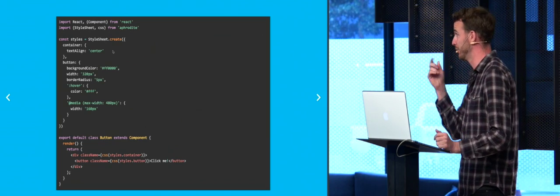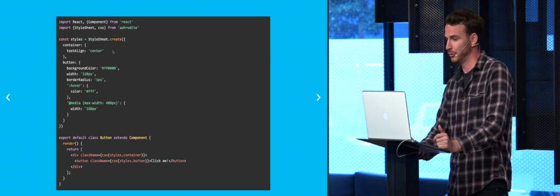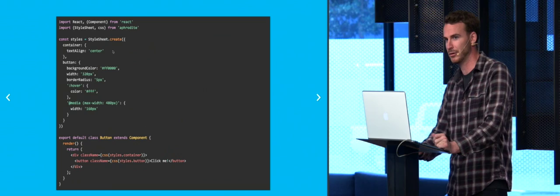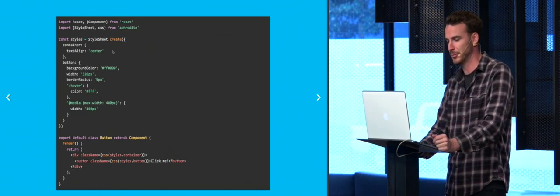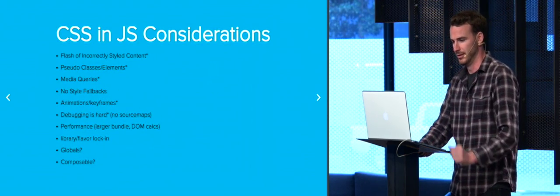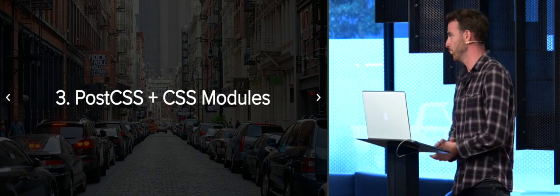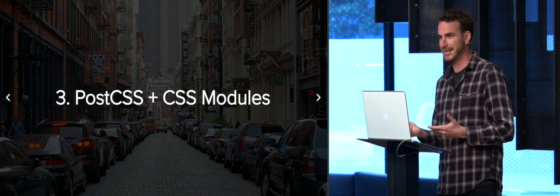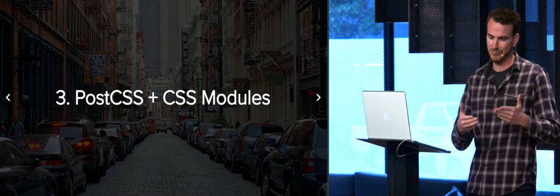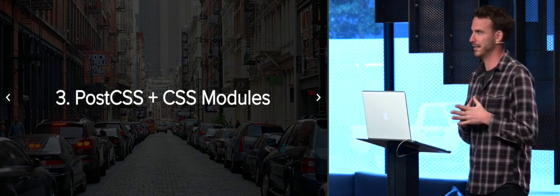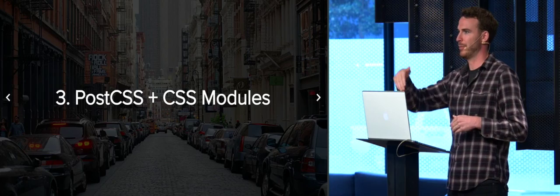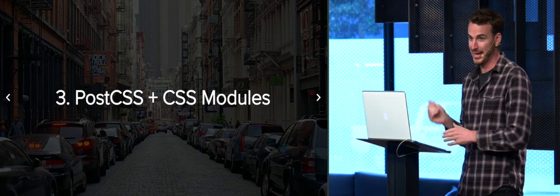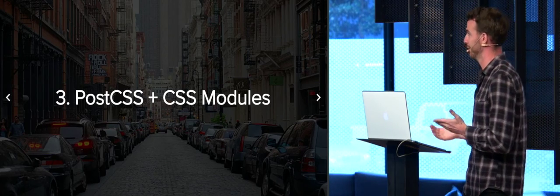Aphrodite will allow you to render this on the server to avoid that, but a lot of the other CSS and JavaScript flavors don't. But yeah, those are the inline approaches, and if you're trying to do anything dynamic based off the state of the application or the state of the prop being passed in, those are the way to go.